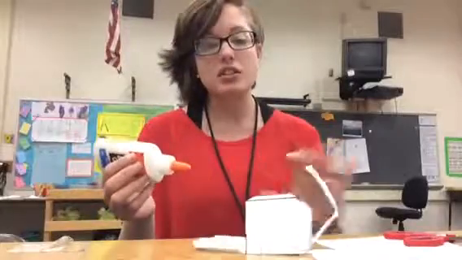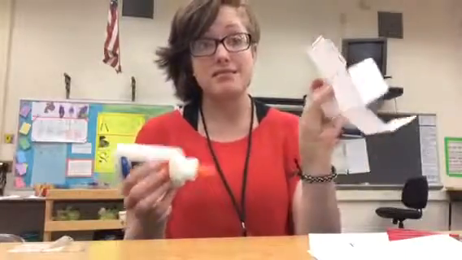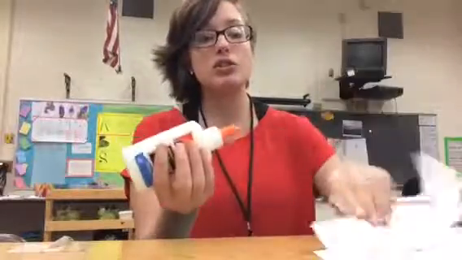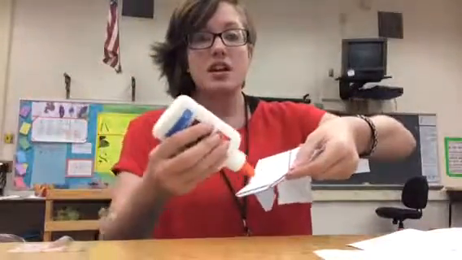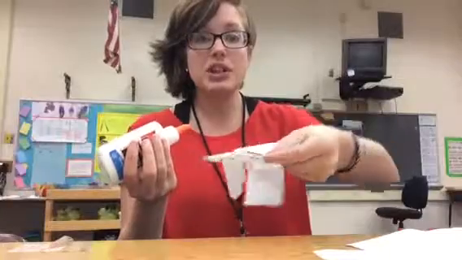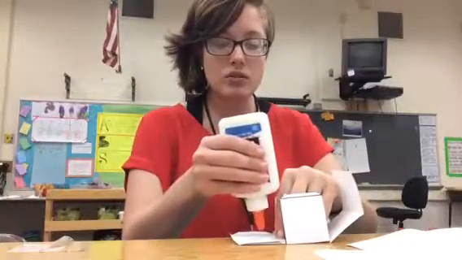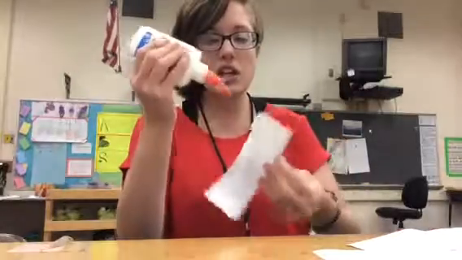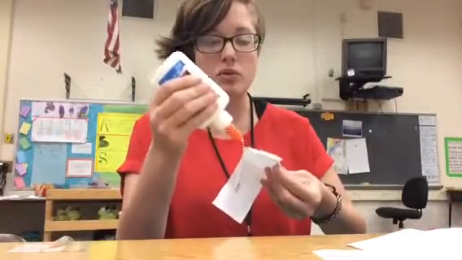So I'm going to start with the ends, this head part right here, and I'm going to put glue on all the flaps that are right here. I'm just going to do three dots on each flap. So 1, 2, 3, 1, 2, 3, and 1, 2, 3.